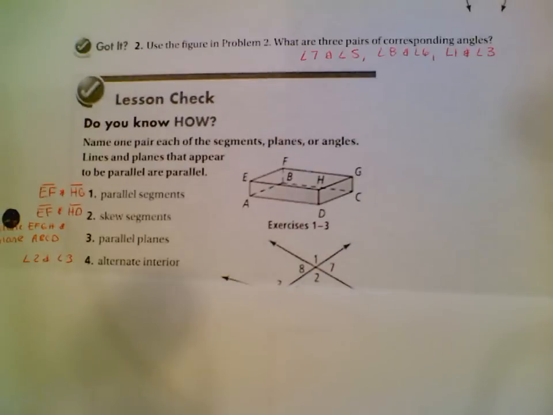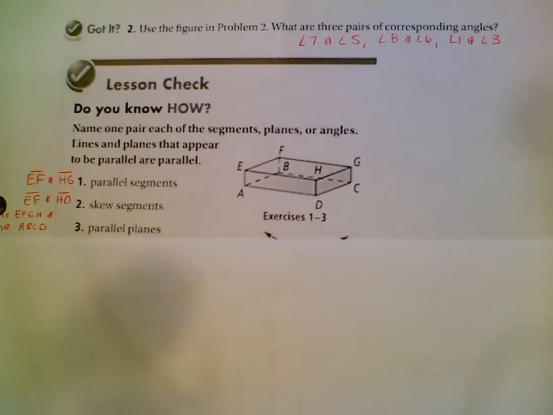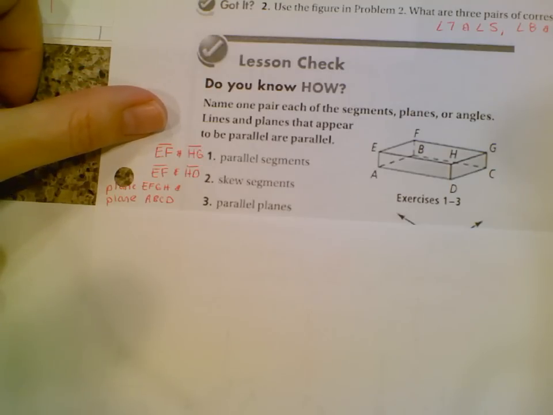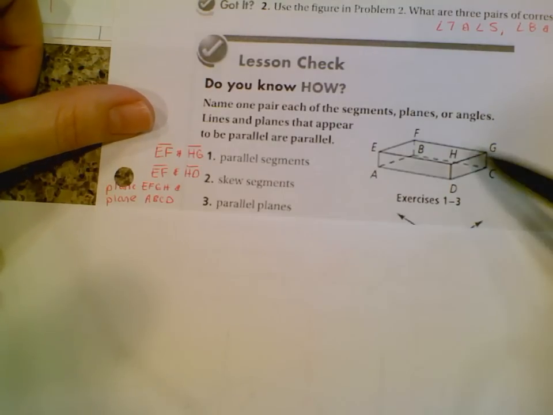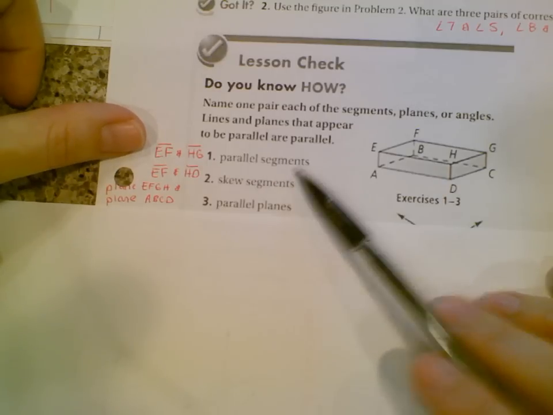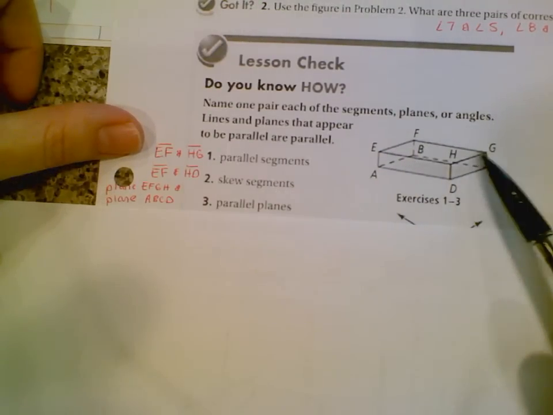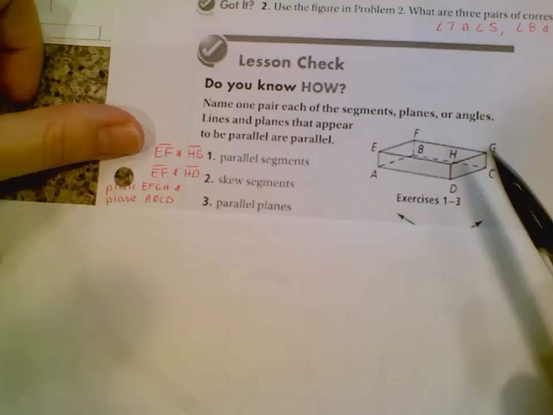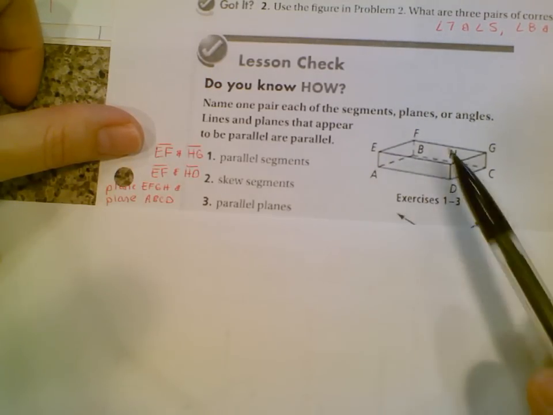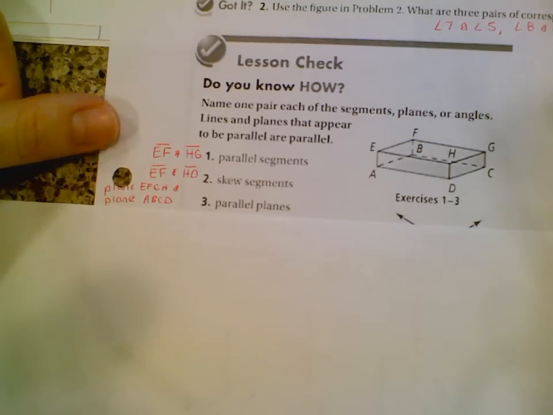Alright, so here's the first 3. It says, name one pair of each of the segments, lines and planes that appear to be parallel or parallel. So here's my figure for 1 through 3. Parallel segments, there's a lot of them. I said EF and HG. You could say AB and CD. You could say AD and BC. You could say EH and FG. I'm sure I didn't name them all, but there are a lot of combinations. So if you have questions, let me know.